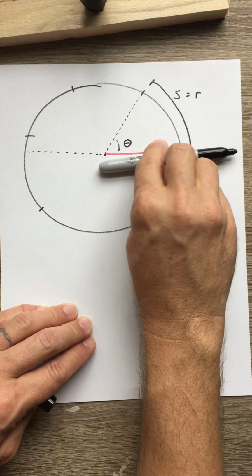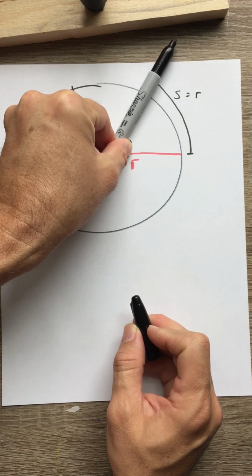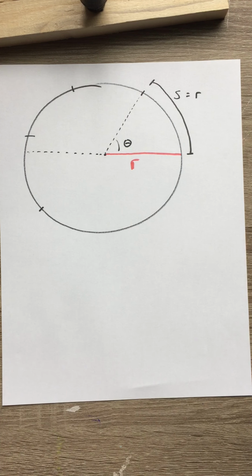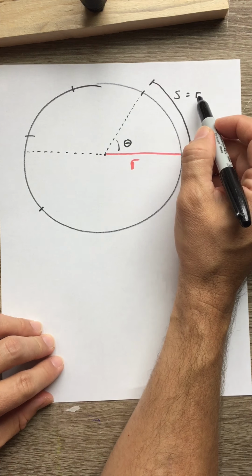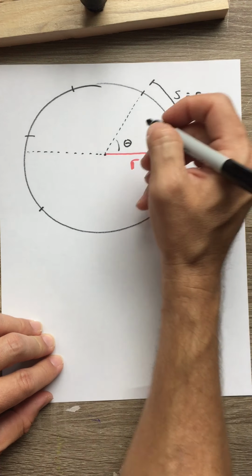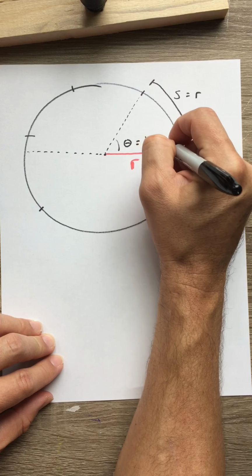In other words, I have rotated through an angle, right? I can't move without reference to the center describing this angle theta. For the particular case in which R and S are the same, the arc length is equal to the radius, the angle that I have described is 1 radian.